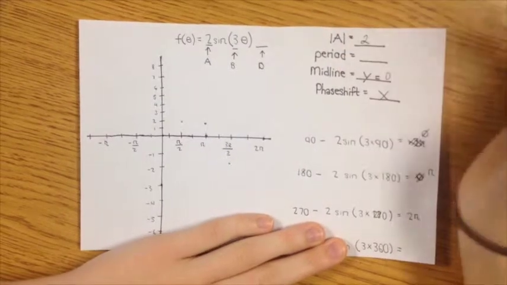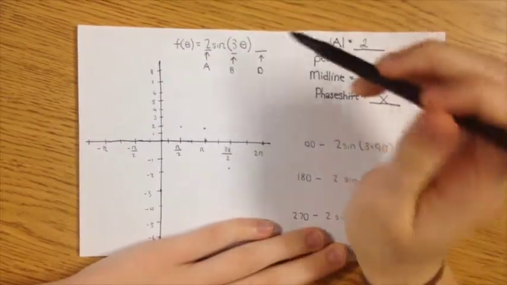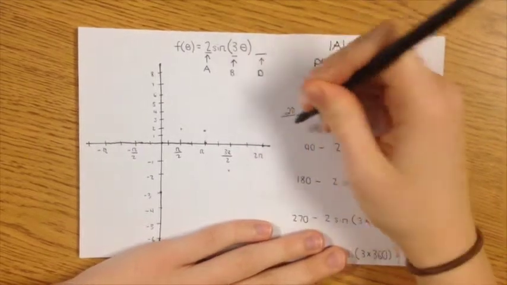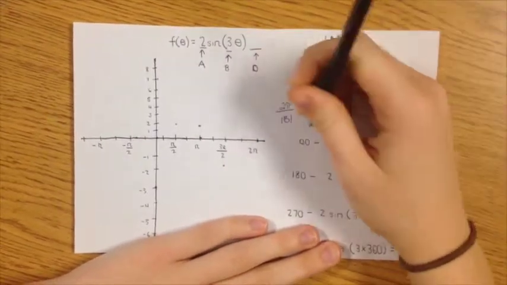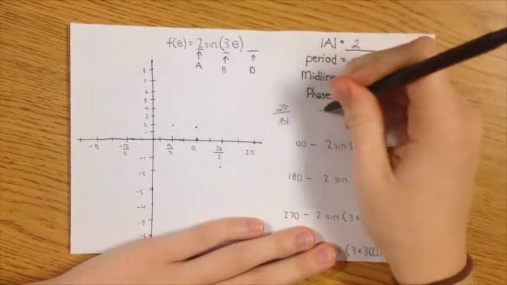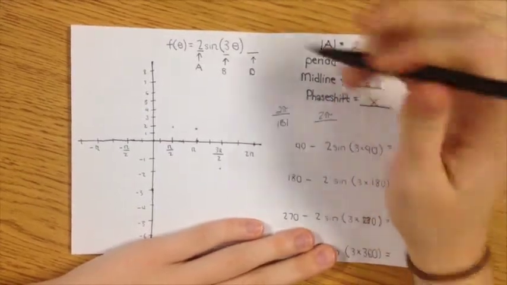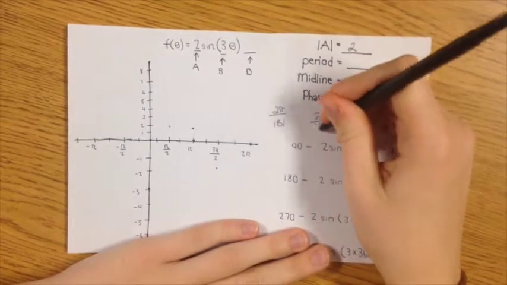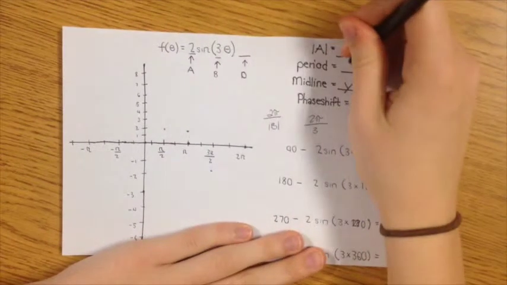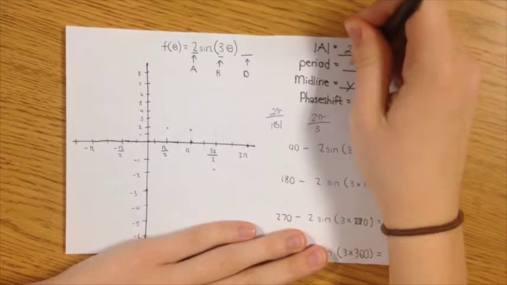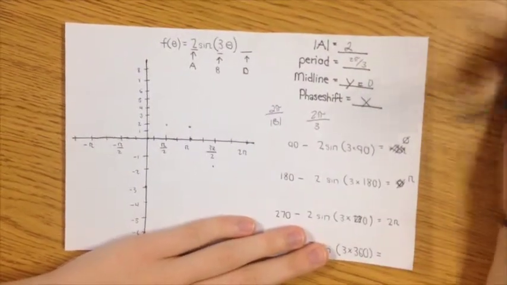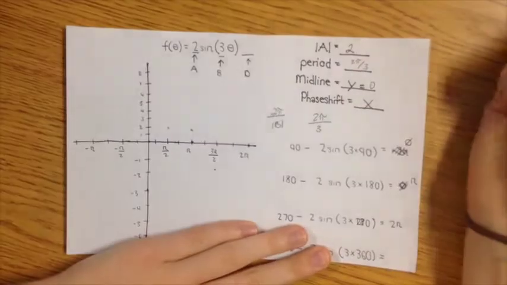And so then to find your period, you want to use the formula 2 pi over absolute value of b, and so take your 2 pi and look over to your b, and the 3 is sitting there, so it's just going to be 2 pi over 3. And since this is an easier equation, we're not going to have a phase shift, so you don't have to worry about that right now.